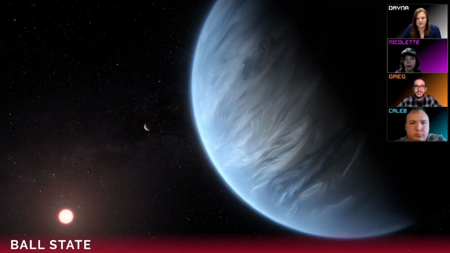There's another exoplanet too. Again, this is an artist rendition. This one is K2-18b, and it's what we call a super Earth. That means it is like the Earth because it's rocky. It might have an atmosphere, but it is much, much larger than our Earth is. It's like 2 times more massive than our Earth, I think.